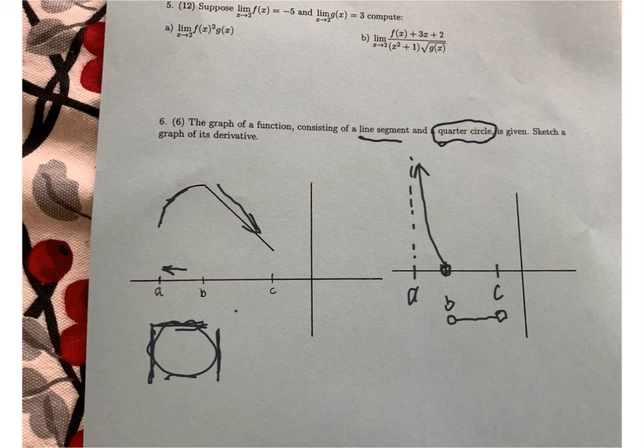And like I said, the 8 o'clock and the 1 o'clock, it was just a variation. For some of you, the slope of the line was positive and the slope of the tangents on the circle were negative, but the concepts are the same. All right, that's number 6. Only worth 6 points, so it wasn't like a killer, but it gives you a chance to think creatively about the slopes.